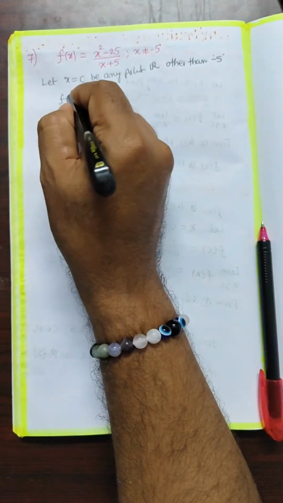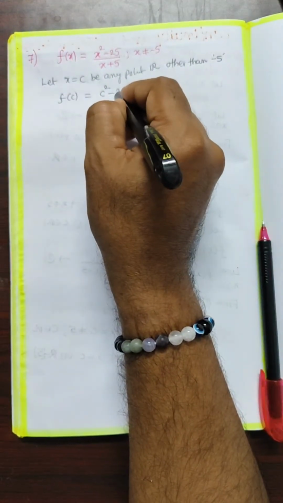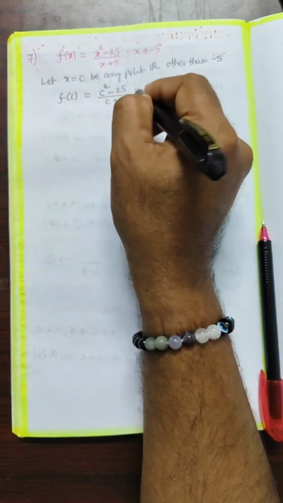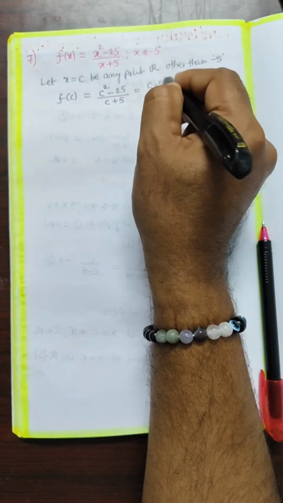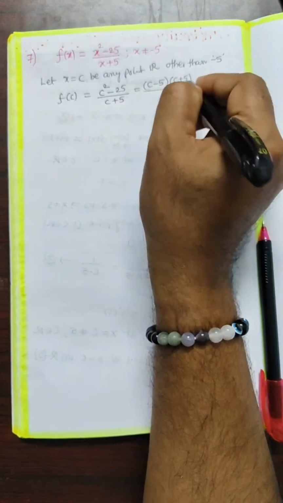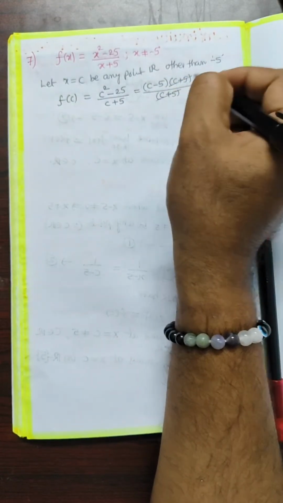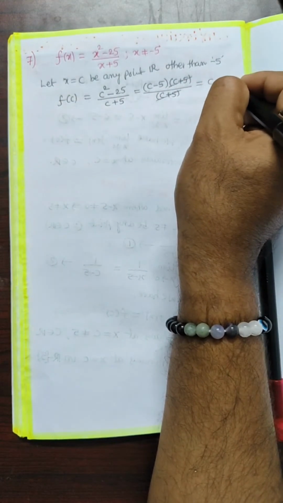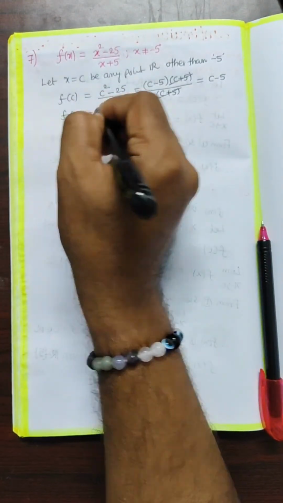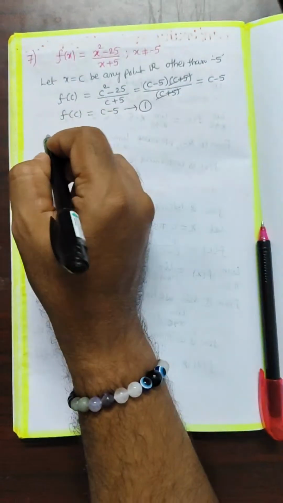Now calculate f of c. So wherever x is there, replace with c. c square minus 25 by c plus 5. c square minus 25 can be written as c minus 5 into c plus 5 divided by c plus 5. c plus 5 get cancelled, c minus 5. So f of c is equal to c minus 5. Keep it as equation number 1.